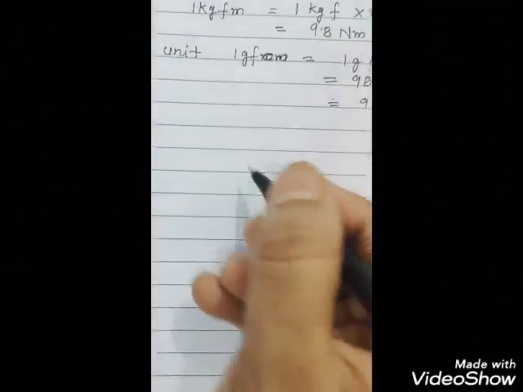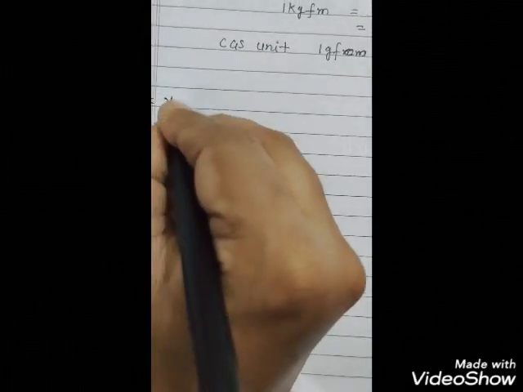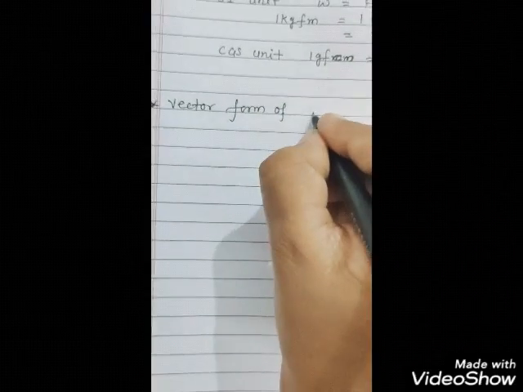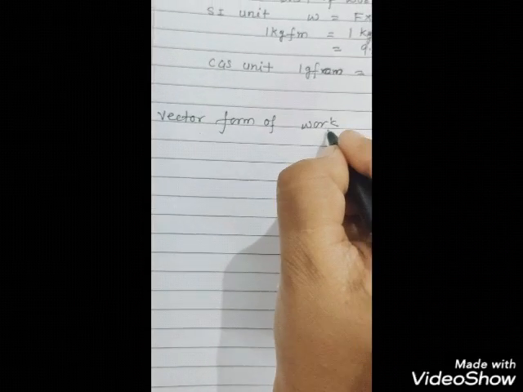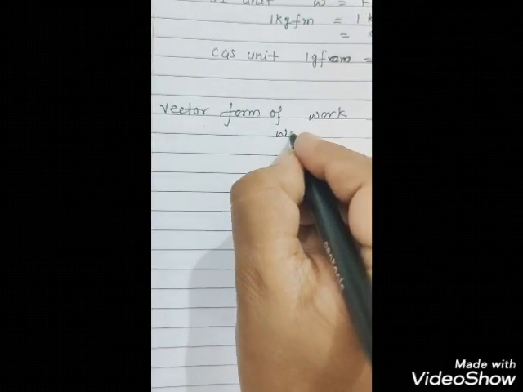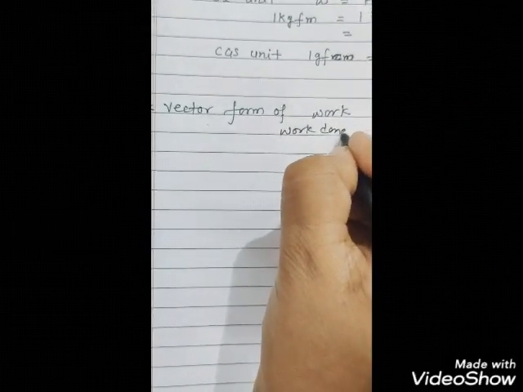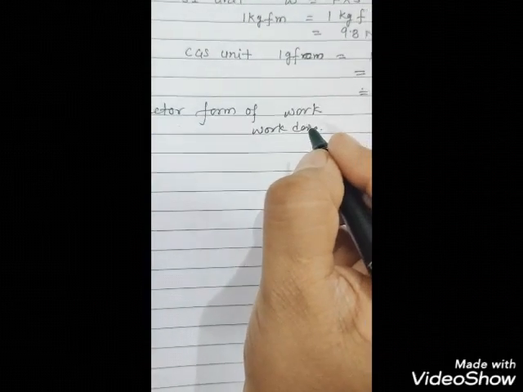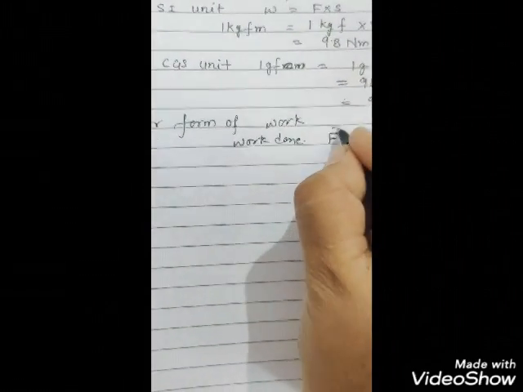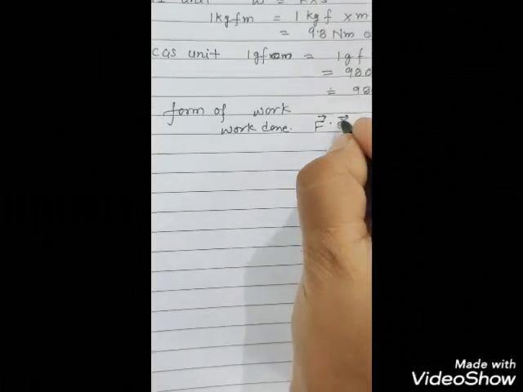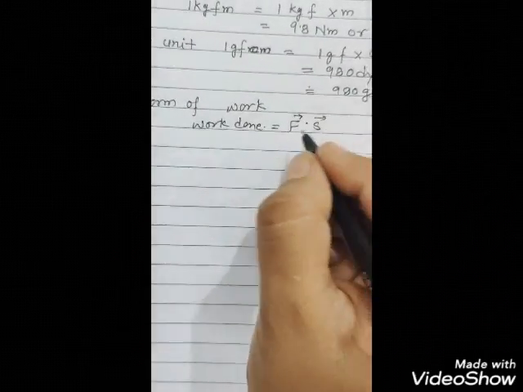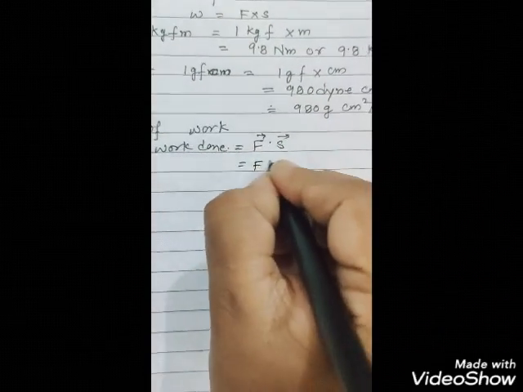Now we'll see the vector form of work. W, that means the work done, is equal to force dot product displacement, that is equal to F s cos theta.